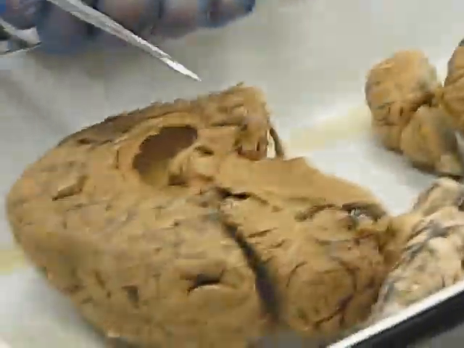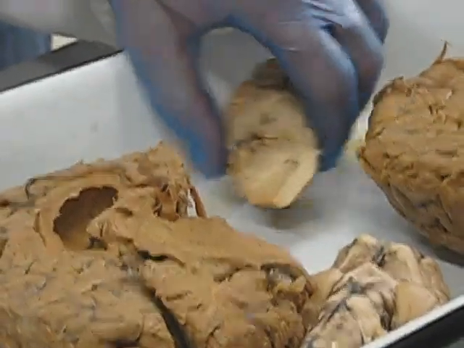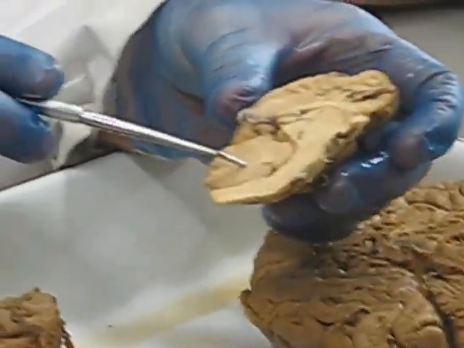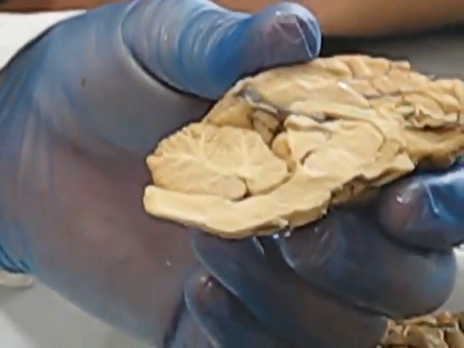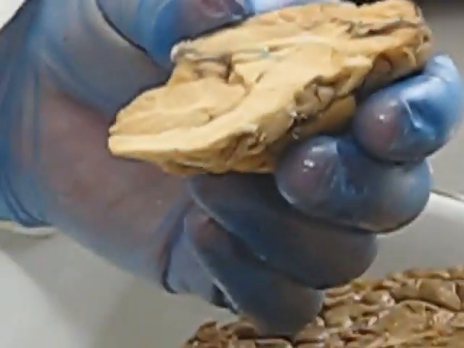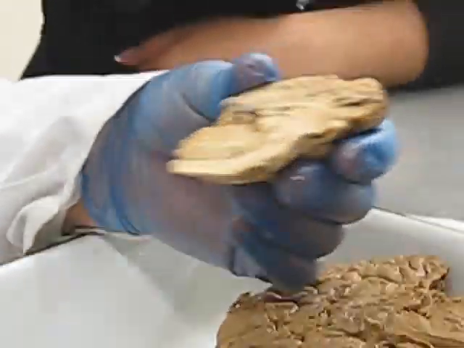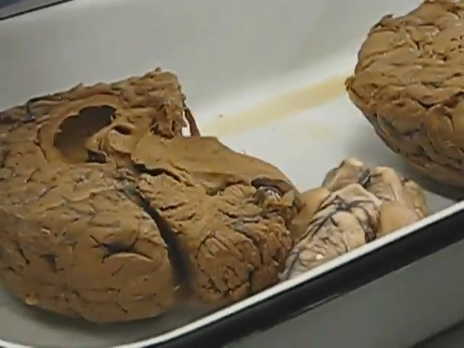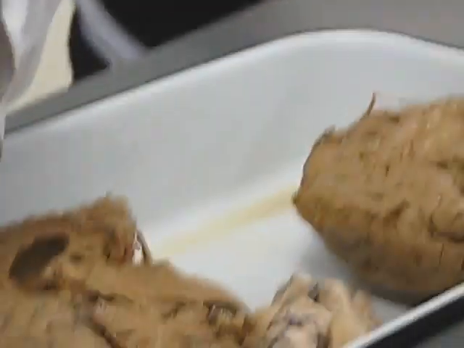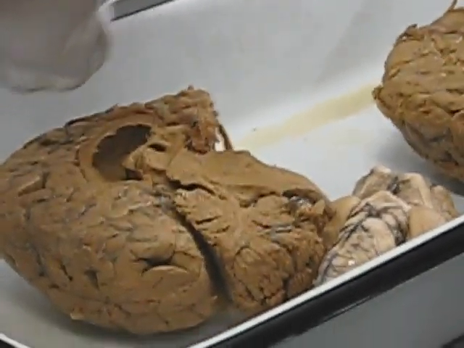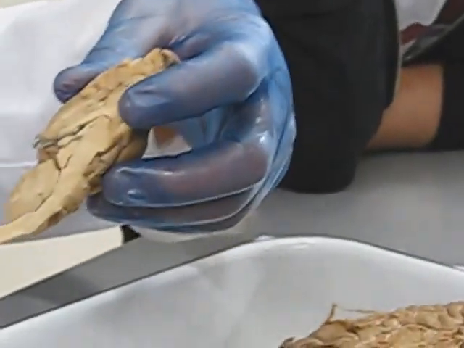Cerebrum right in here. Arbor vitae is this pattern that forms within the cerebellum of white matter against gray matter. It looks like a tree. Aristotle is supposed to have called it the tree of life. Arbor vitae. Right there. See that tree? Right there. The pattern. Okay. Arbor vitae.